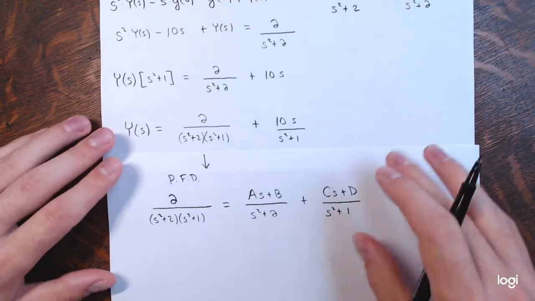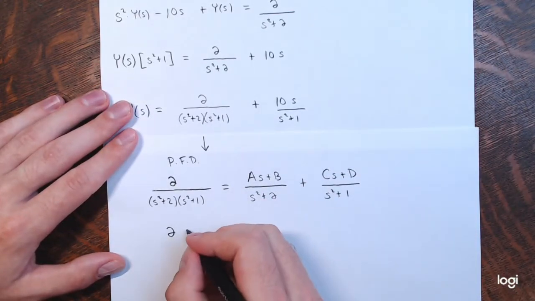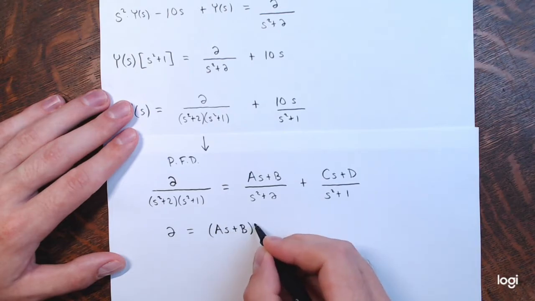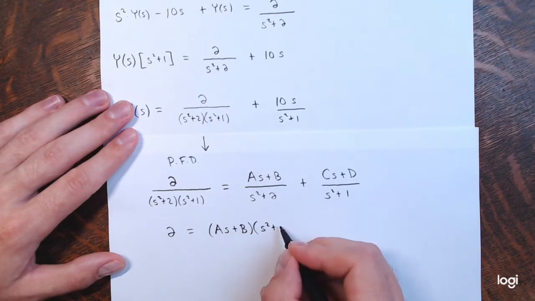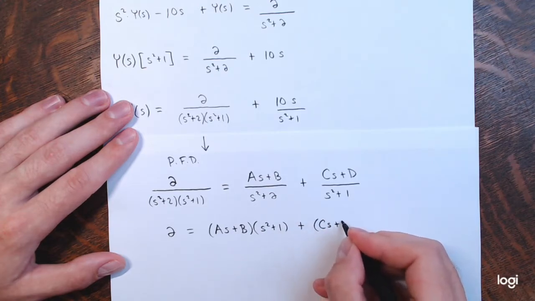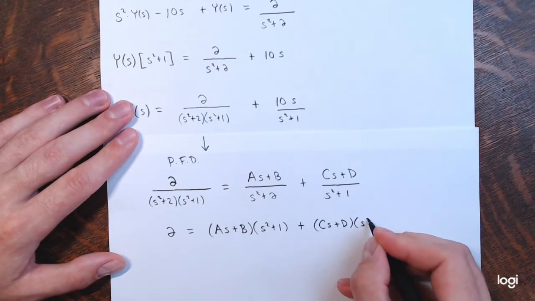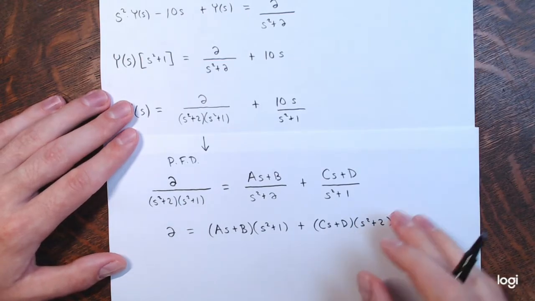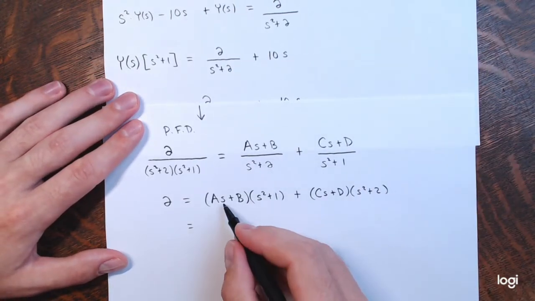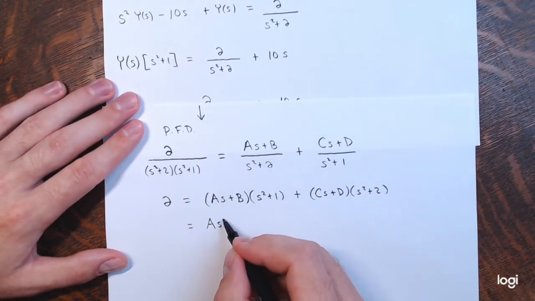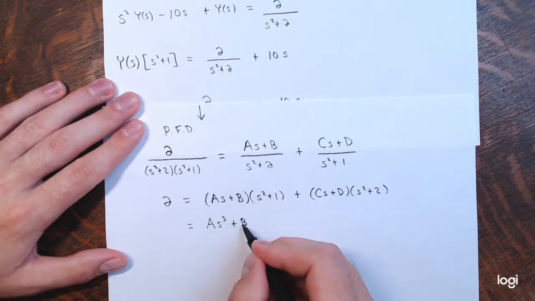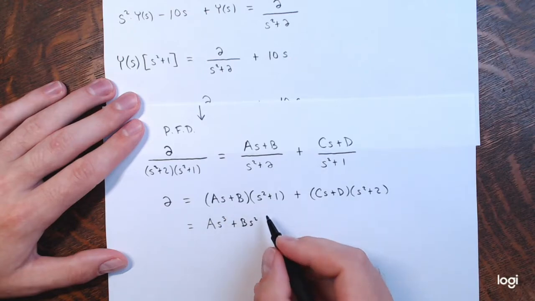And then I multiply through by the denominators and we get the following. 2 equals as plus b times s squared plus 1 plus cs plus d times s squared plus 2. And then I'm going to combine some like terms over here. This would be what? as cubed plus bs squared plus as plus b.